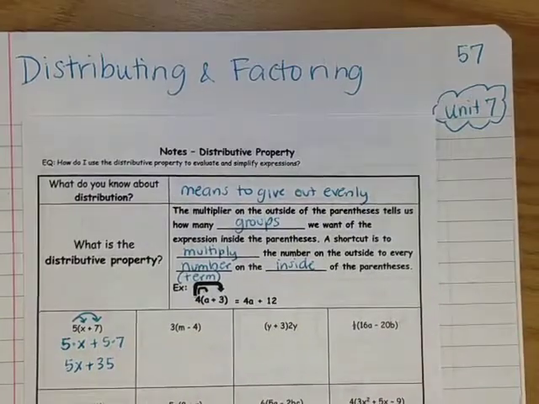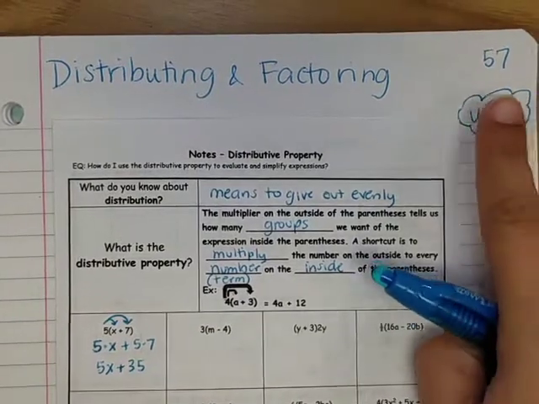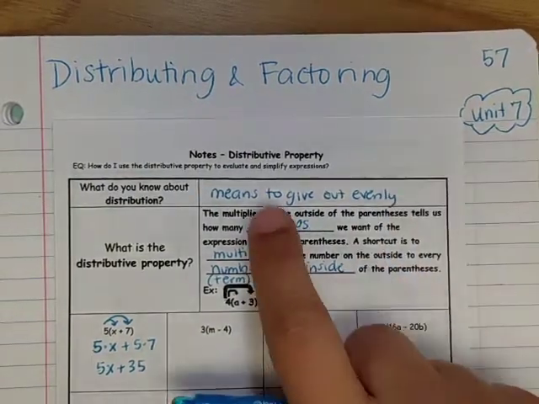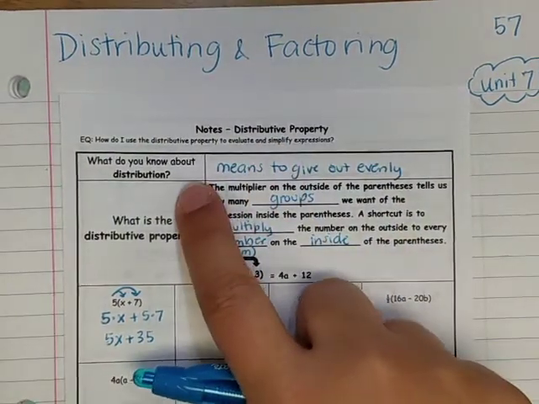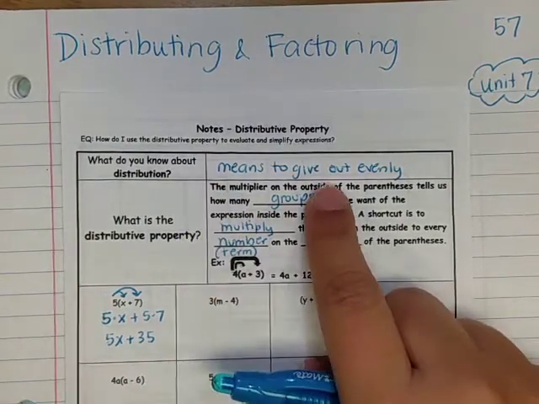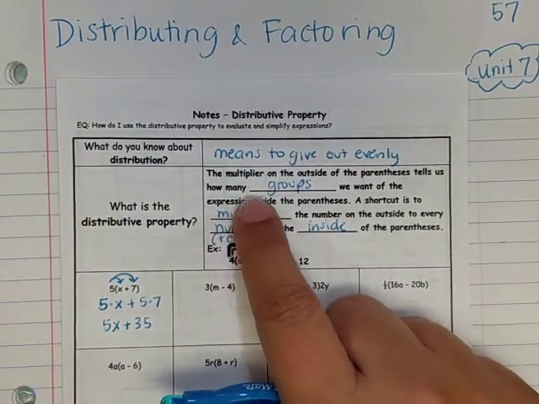Alright, today's video is on distributing and factoring. This should be page 57 of your notebook. The distributive property, all distributing means is to give out evenly. So let's fill in some pieces right here.